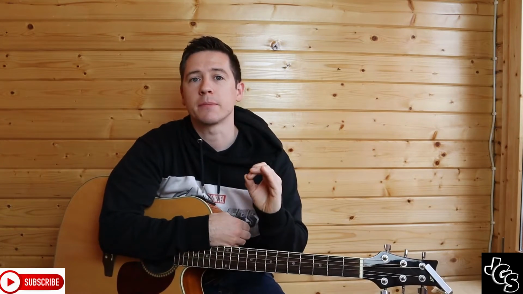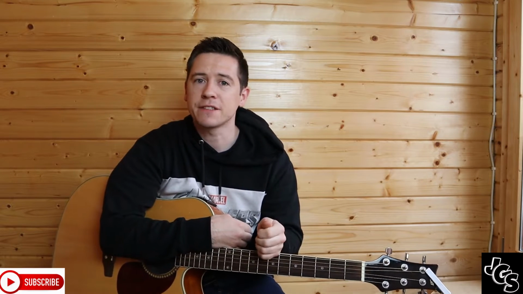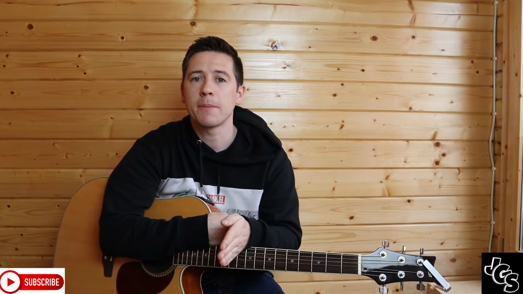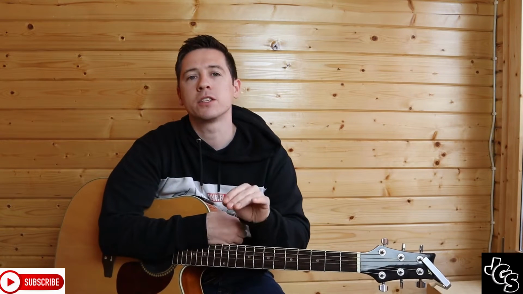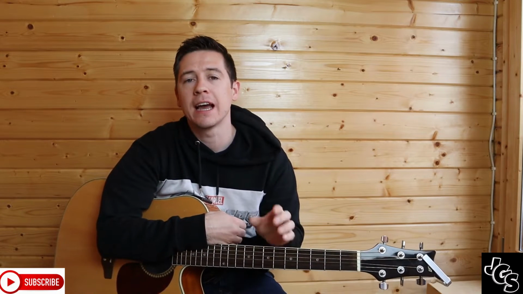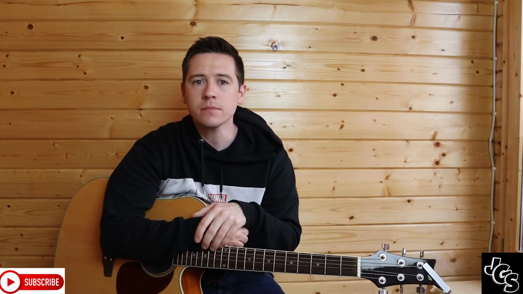C doesn't have any sharps. G has 1 and it's F sharp. D has 2, it's F sharp and C sharp. Why? Because you go back 1 from the name of the key, and that's your sharp in that key.